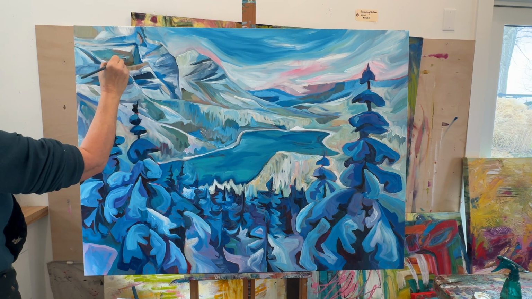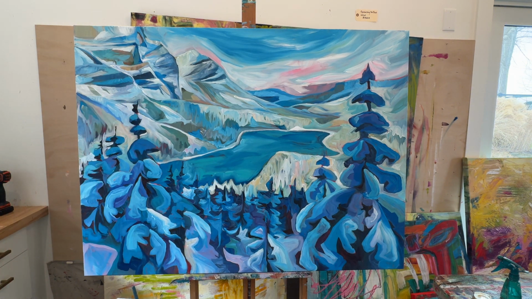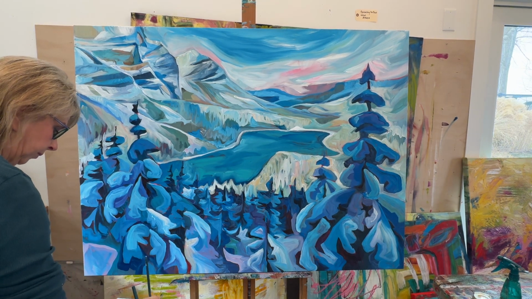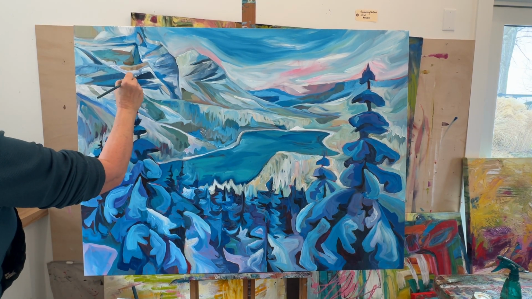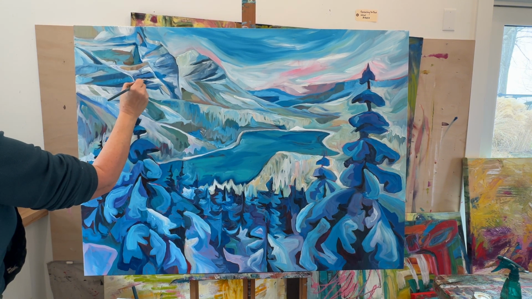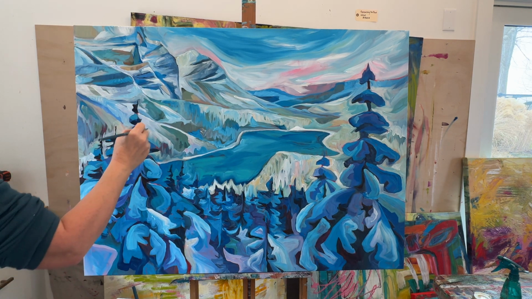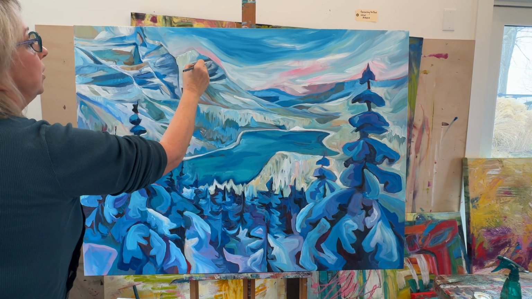Okay. Did that successfully push that back? I think somewhat. I think there's still work. Maybe this spot right here now is too dark, so let's get rid of that. Okay, what do you think? I'm thinking, no, this is too dark.